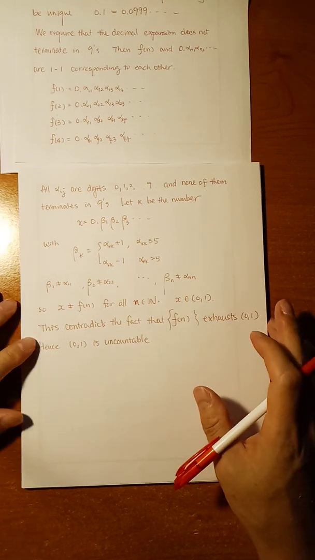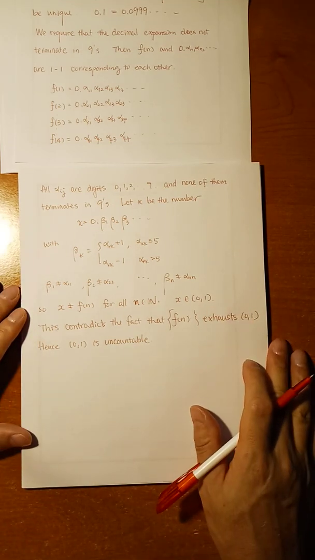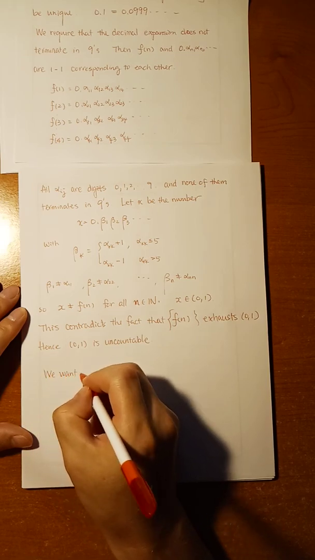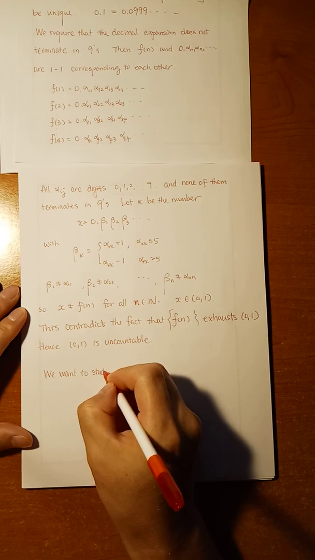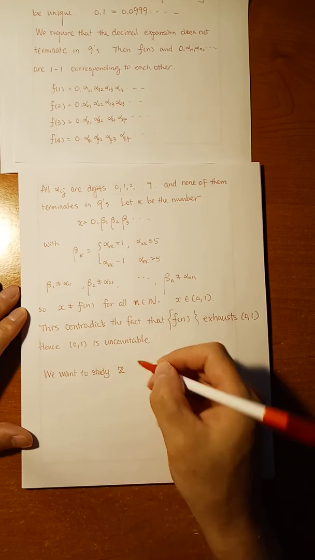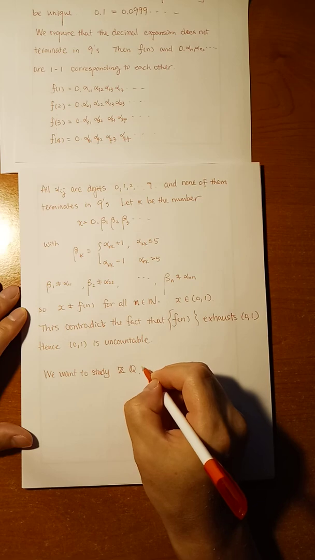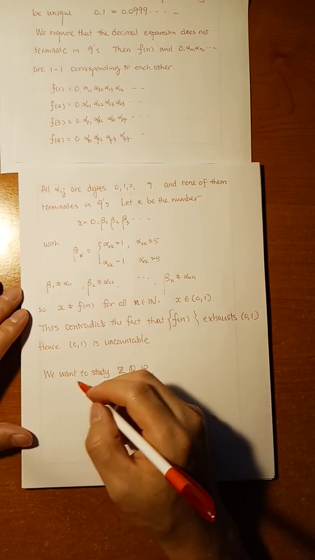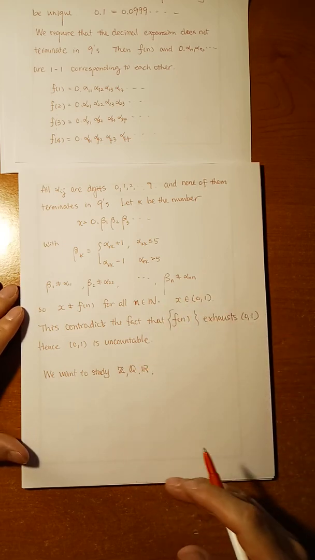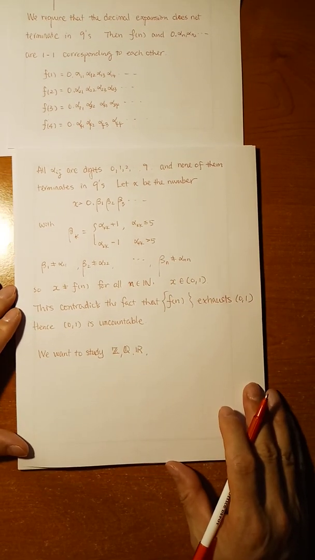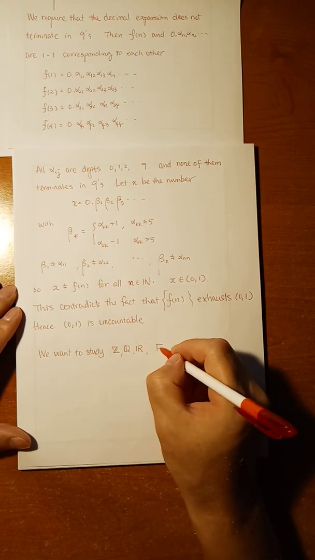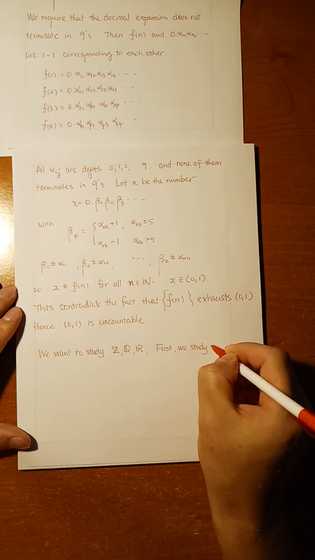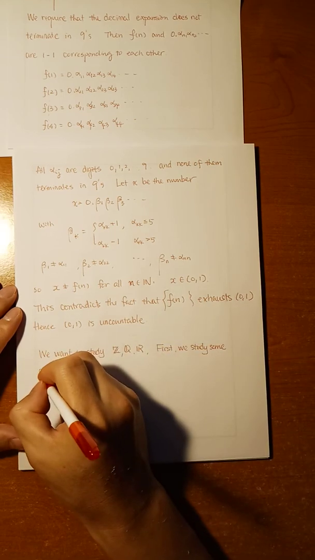Next, we are going to examine some common sets. For example, we want to study the set of integers, the set of rational numbers, and the set of real numbers. To study their countability, let's first discuss some basic, general properties.